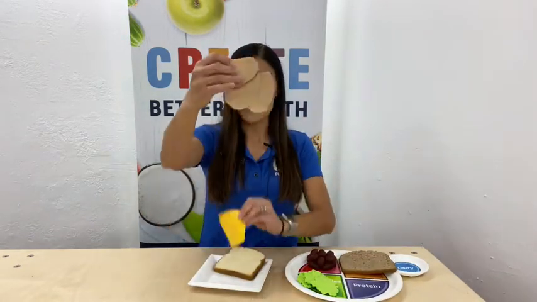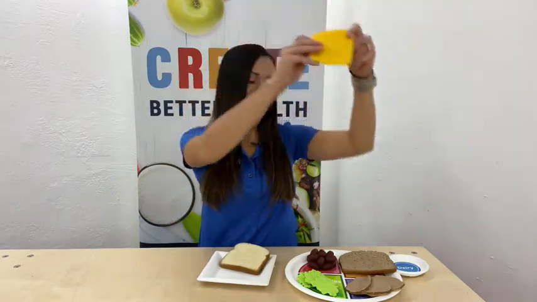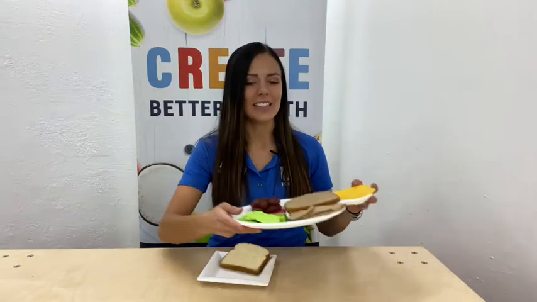Next, I have some lunch meat. Some turkey. Where would this belong? Do you think this is a dairy food or a protein food? Protein is right. And last but not least, our dairy group. We have a piece of cheese, and the cheese belongs in our dairy group. And I have a second piece of bread for the end of my sandwich.